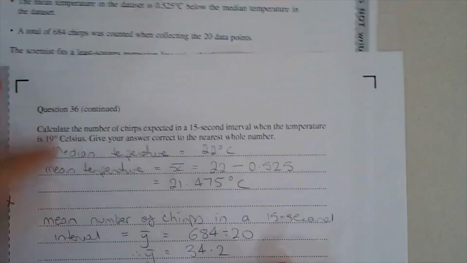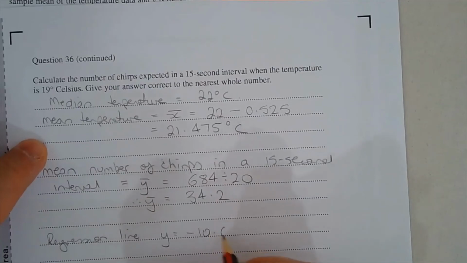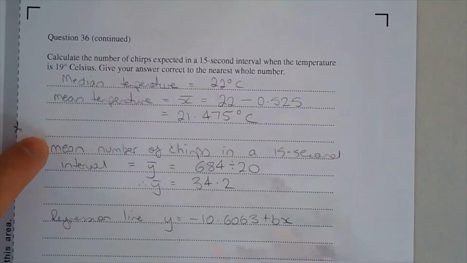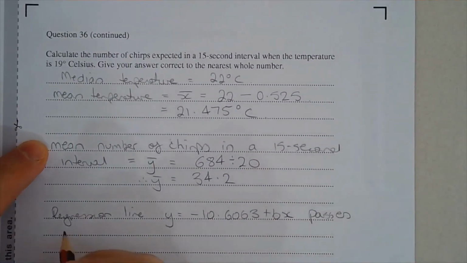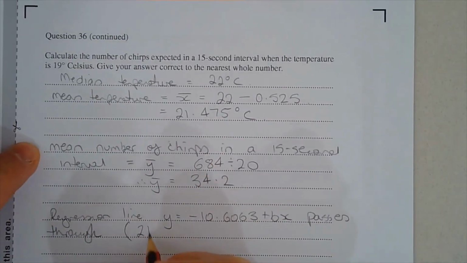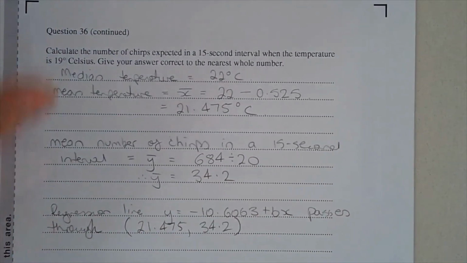So it's y equals negative 10.6063 plus bx, passing through the point 21.475, that's our x bar, and y bar is 34.2.